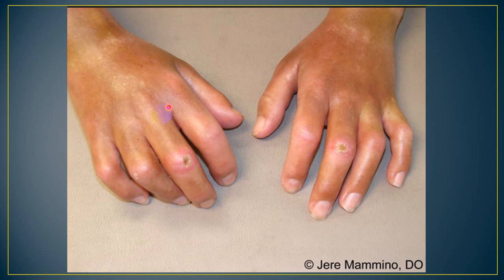In the hand of a patient with systemic sclerosis, we see there is loss of skin creases. The skin is shiny, and there is some area of ulceration due to involvement of small vessels supplying the skin. Raynaud phenomenon is a universal feature and can precede the systemic manifestation by years.